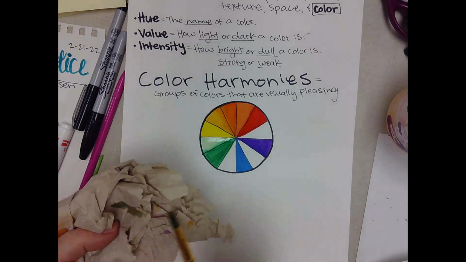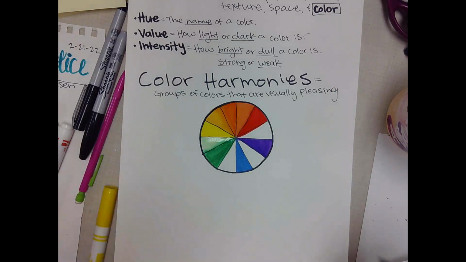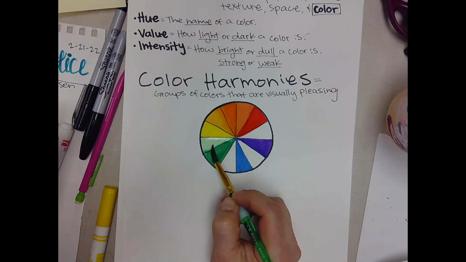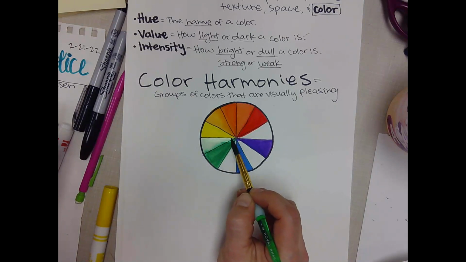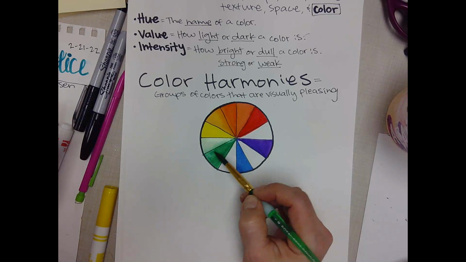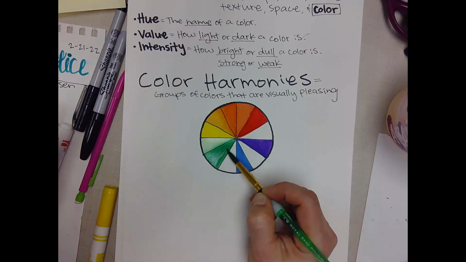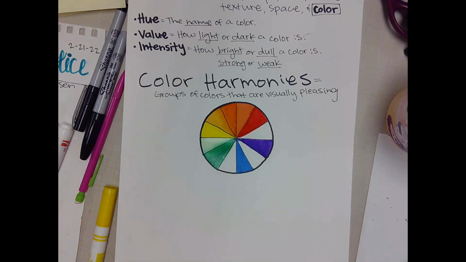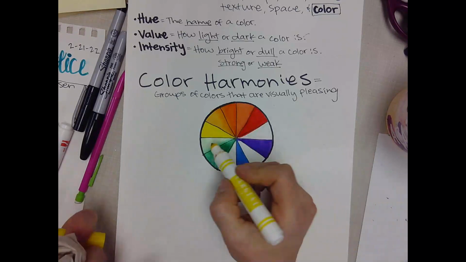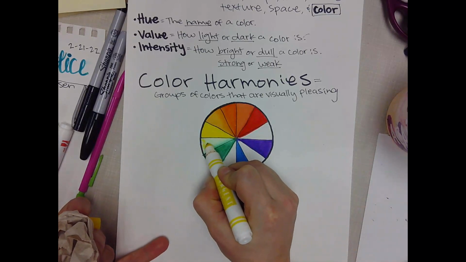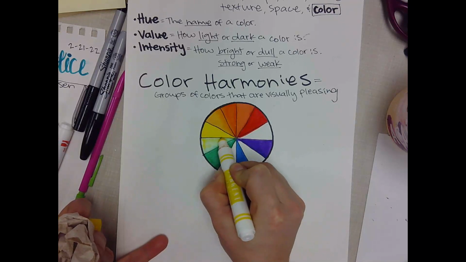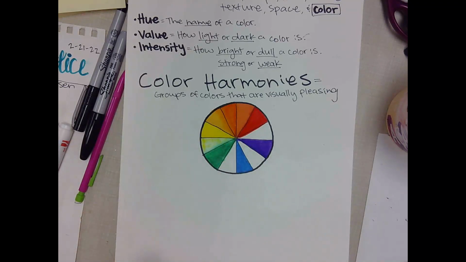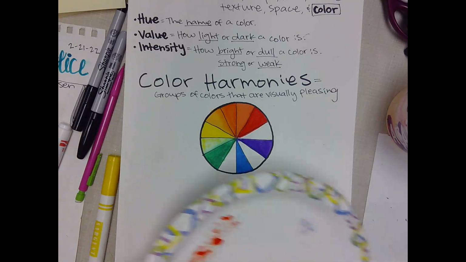Got a little too much water, so I'm just adding some water to my paper towel. You can actually soak up some water with a dry brush as well. And I'm gonna add some yellow marker on top of my wet section here, just because I don't like how green it looks, so I'm adding a little bit more yellow.